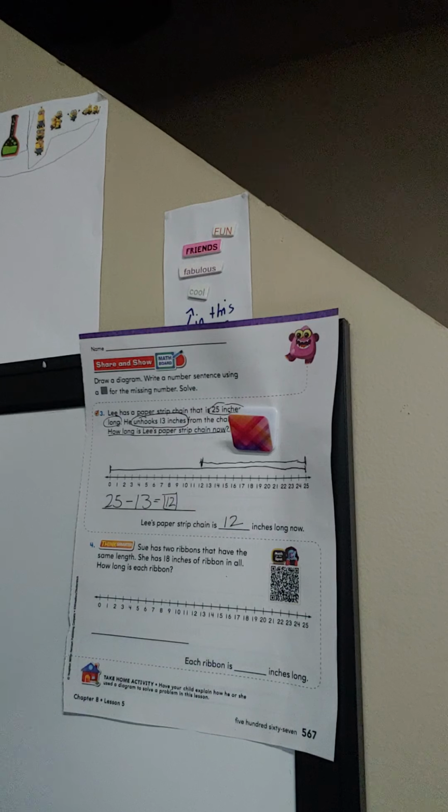Okay? All right, number 4. Sue has 2 ribbons that have the same length. She has 18 inches of ribbon in all. How long is each ribbon? What do you think that is? What 2 numbers that are the same add up to 18?